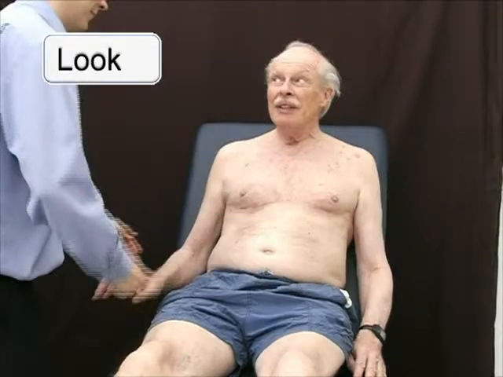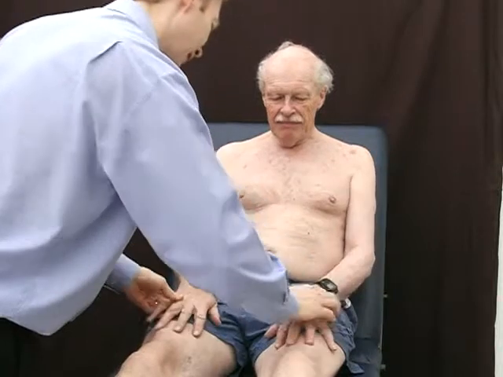Look. Ensure adequate exposure. Before testing anything, ask the patient to rest the palms of their hands on their lap. Look for major abnormality of posture or asymmetry in muscle bulk. Is the hand clawed, implying weakness of the intrinsic hand muscles? Look for rest tremor.